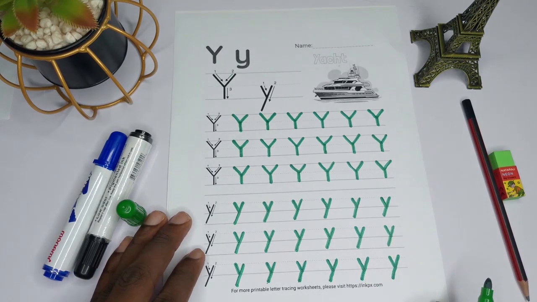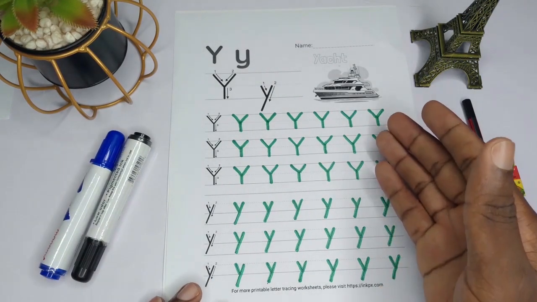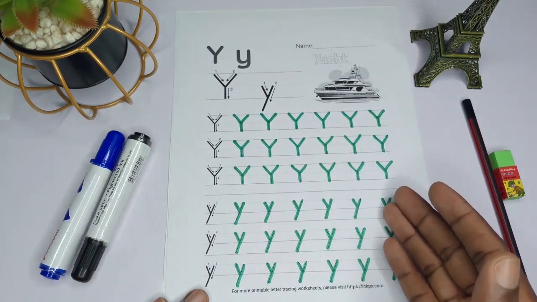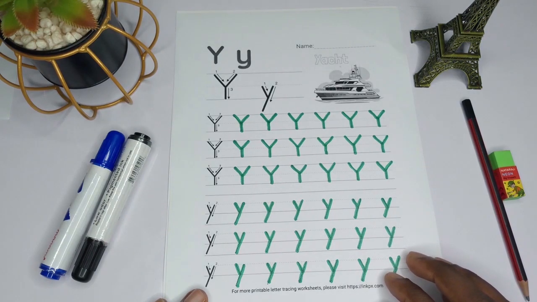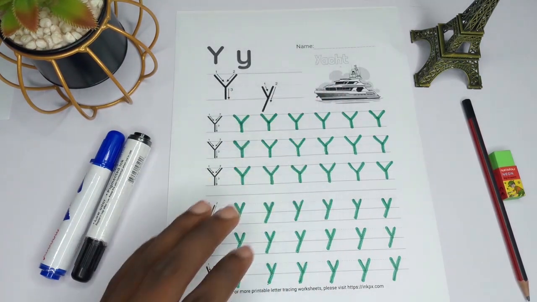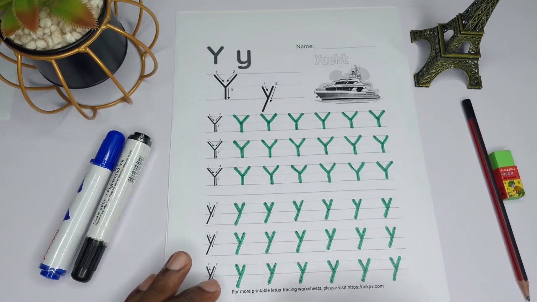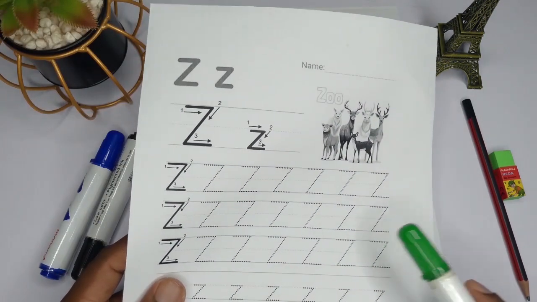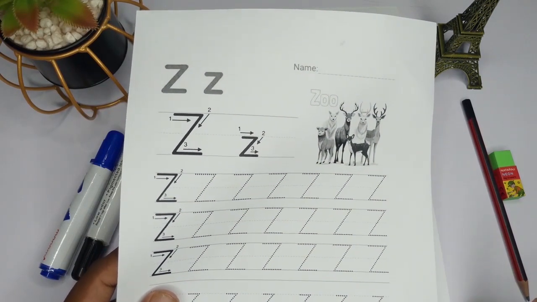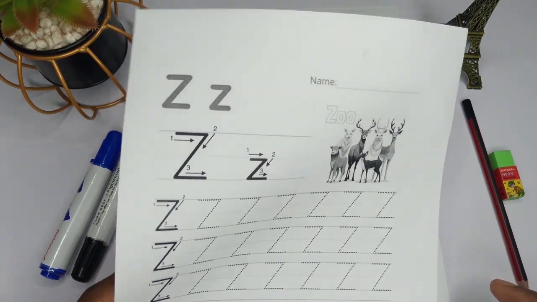Okay, very good. Okay, so thank you so much for watching. This is how we trace the alphabet, capital Y and small y, in the English language. Now Y stands for a lot of words like yacht, yam, even the color yellow all starts with Y. Right, so in the next video we'll be looking at the next alphabet, which is Z, and we'll be looking at how to trace the alphabet Z, and that will bring us to the end of tracing alphabet in English.